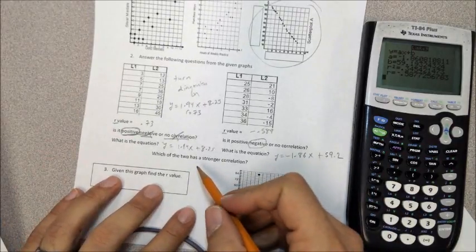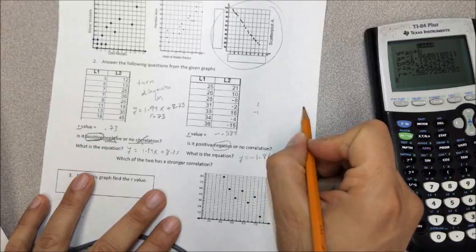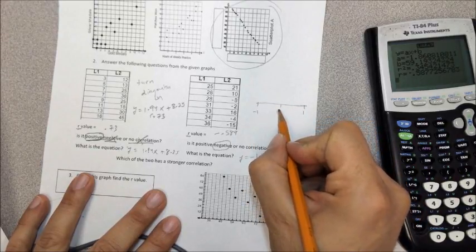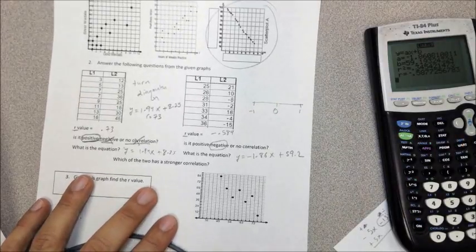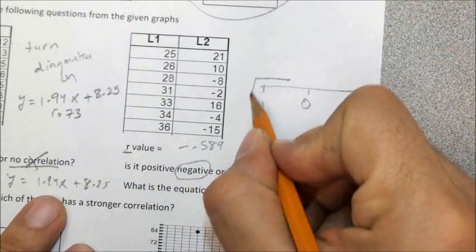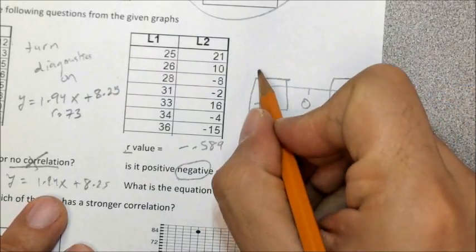Now, which of the two has a strong correlation? In order to figure this out, you got to remember where the strong correlations are. If it's on this side or on this side, closer to 1 and negative 1, these are strong.